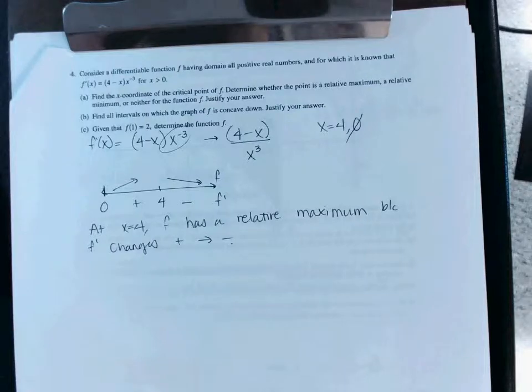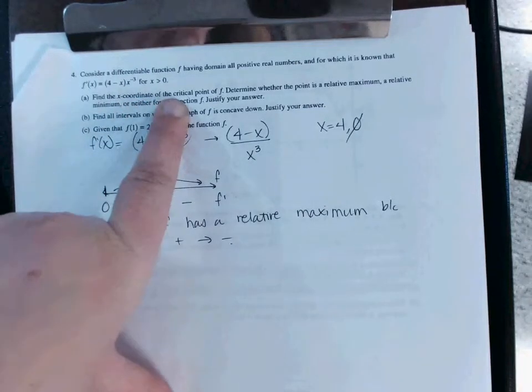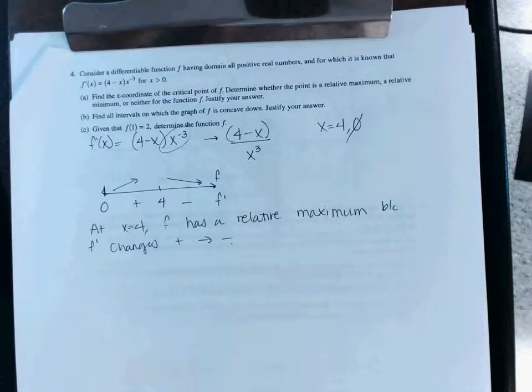And then also notice that it says find the x-coordinate of the critical point, so they're not giving you options for there to be more than one. They're reminding you there's only one. Okay, part B says find all intervals where f is concave down. Okay, you have a couple of options here for your concavity. What derivative do we need?